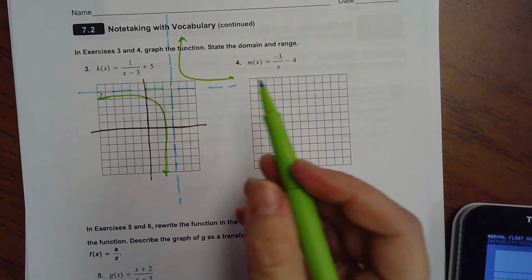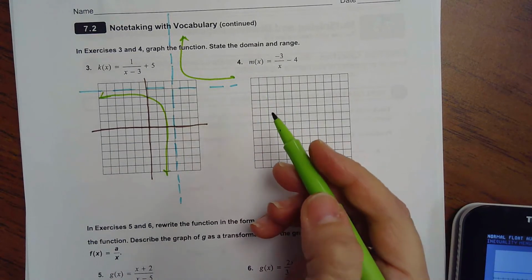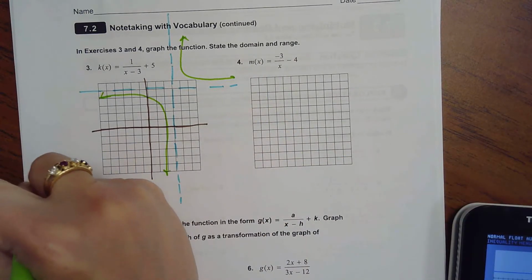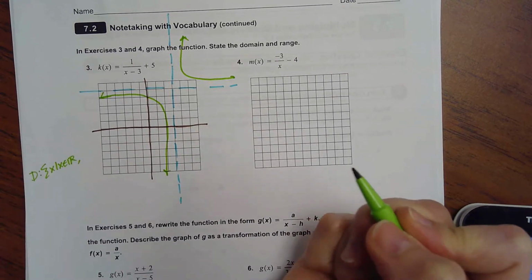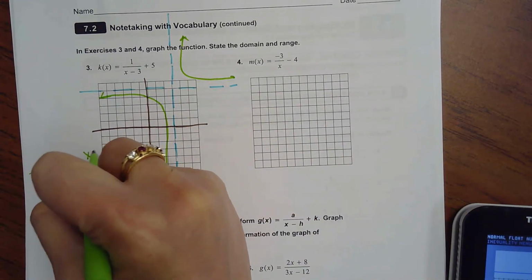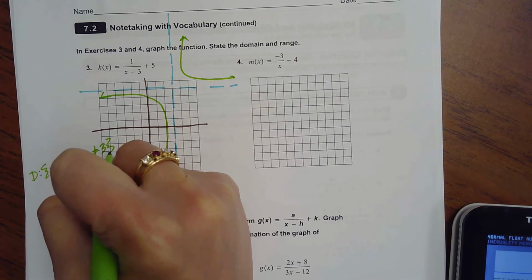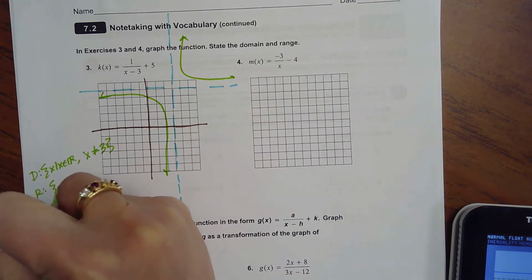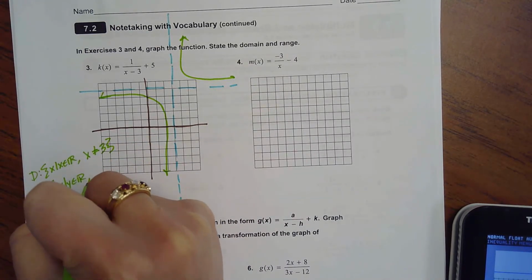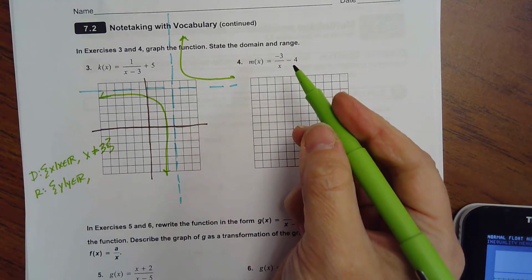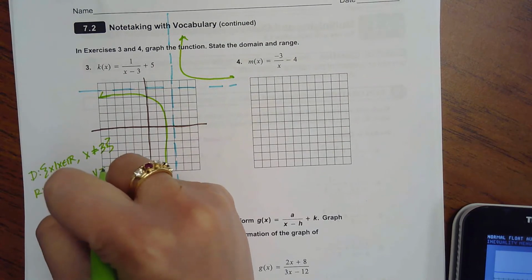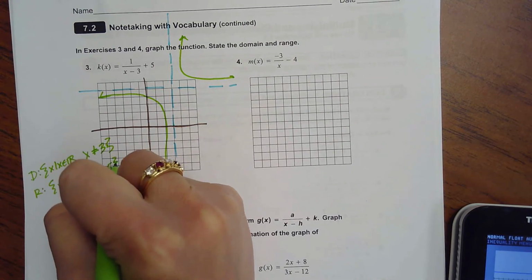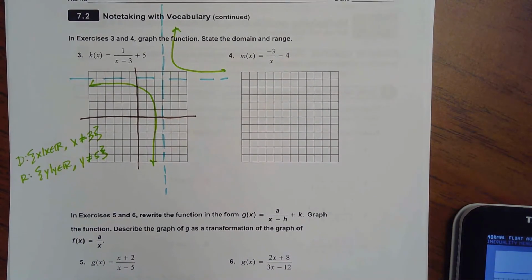Then it asks us to state the domain and range. I'm going to do domain. We're going to use set notation. So all real numbers except for your vertical asymptote, so x does not equal 3. And then my range would be all real numbers except for that horizontal asymptote, so y doesn't equal 5. And that would be my domain and range.